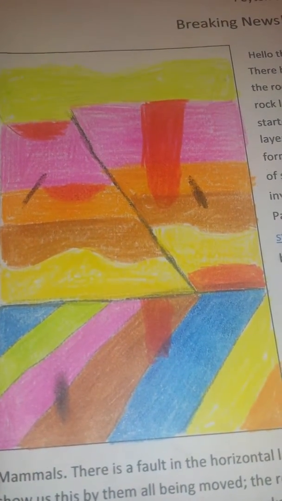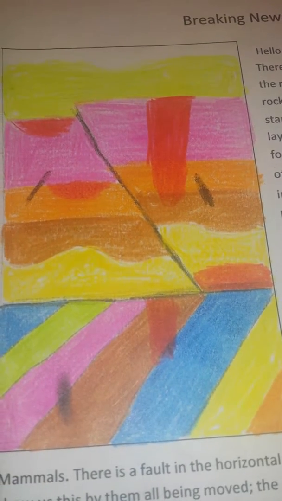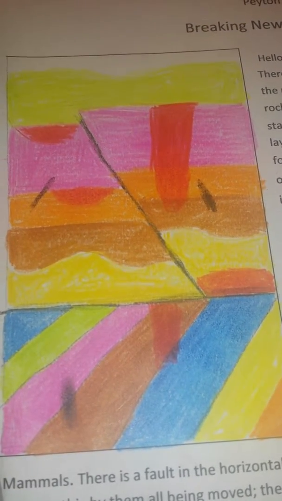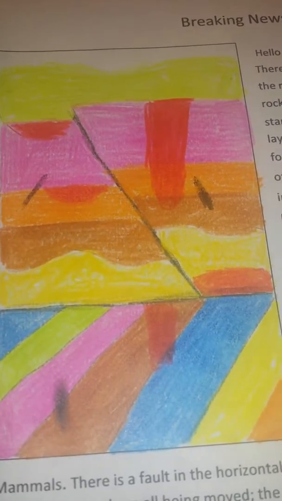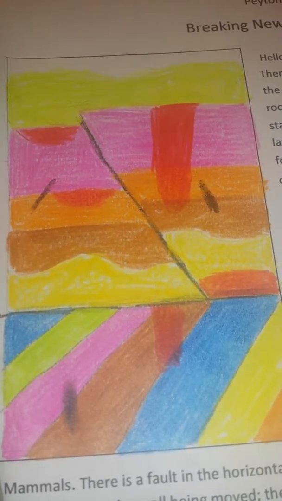There has been a new discovery in rock layers. According to scientists, the rock layers are in order of when they were formed, the oldest rock layer being on the bottom and the newest being on top. It all started 4.6 billion years ago when the Earth was formed.